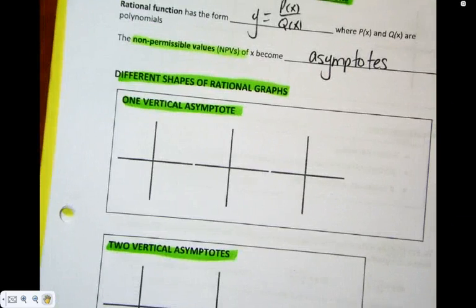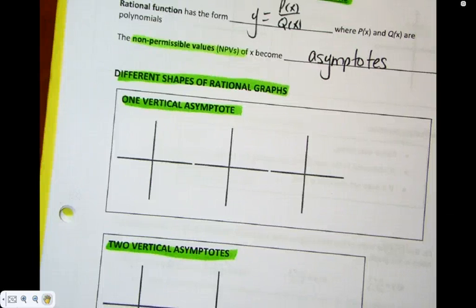Now, if you remember anything about asymptotes, they have to be drawn with rulers and they have to be drawn in red pen. So should you require one of those two instruments, you would want to get it now.